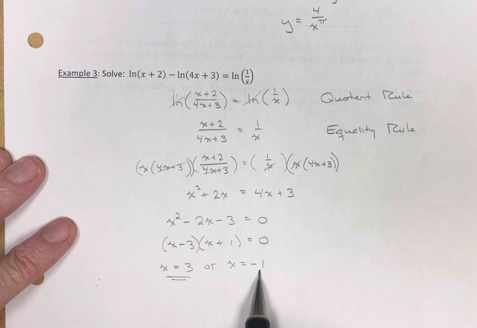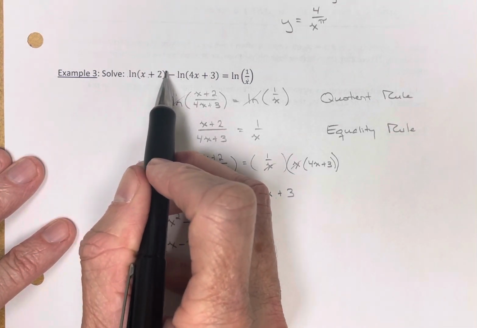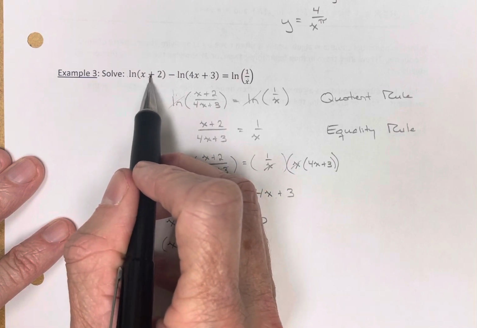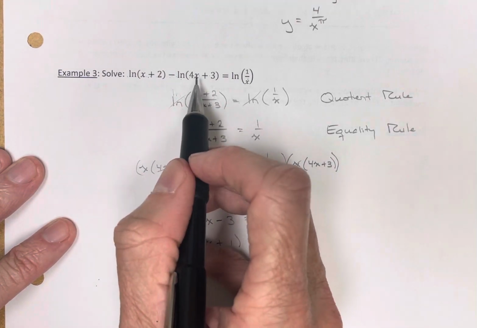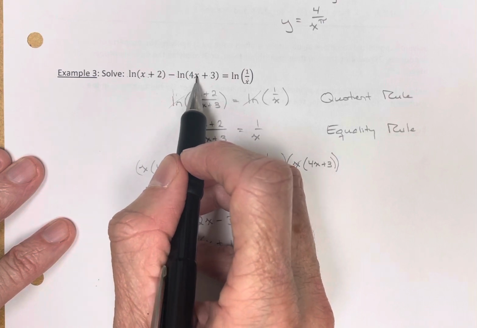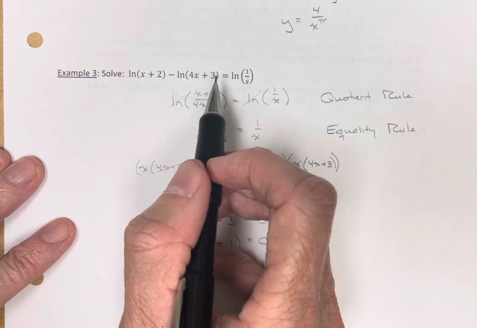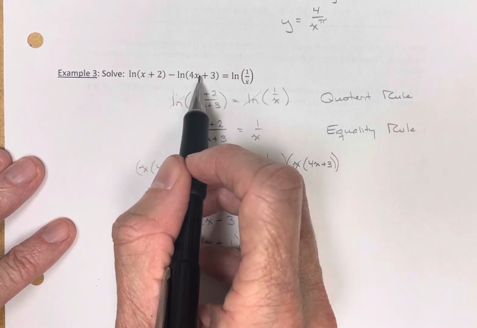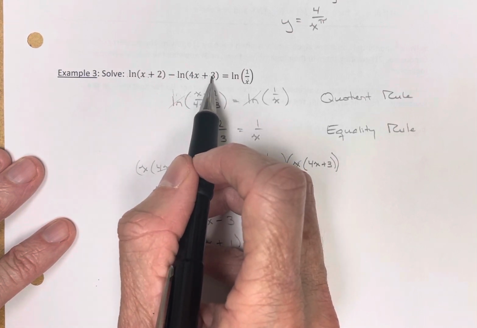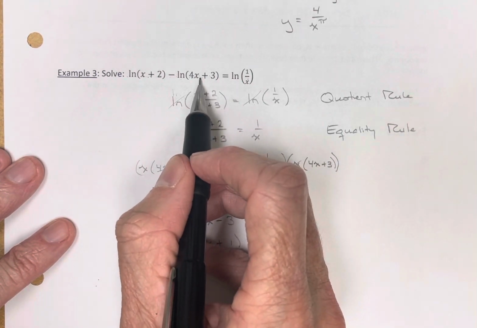Now let's check negative 1. Negative 1 plus 2 is positive 1. My argument must be positive. That's good. Negative 1 times 4 is negative 4. Negative 4 plus 3 is negative 1. Not happening. You can't have a negative argument in the log function. So the negative 1 doesn't work for this one, so the negative 1 is out.